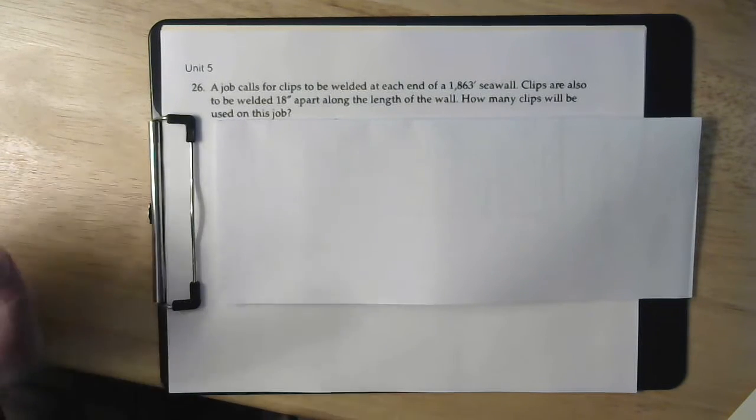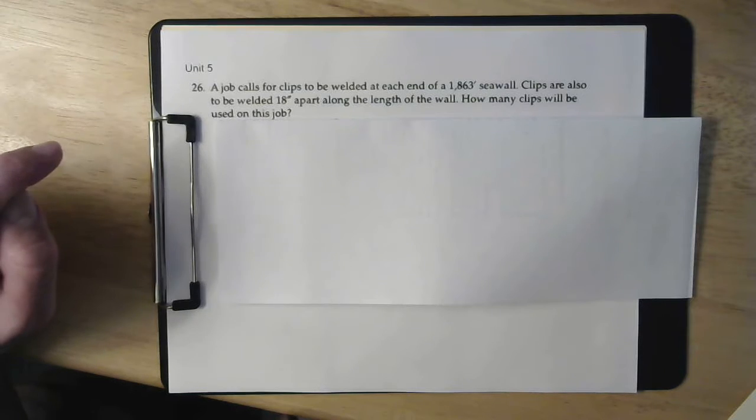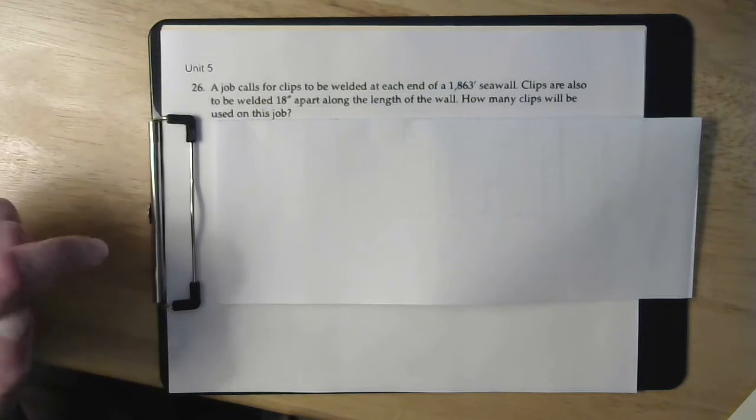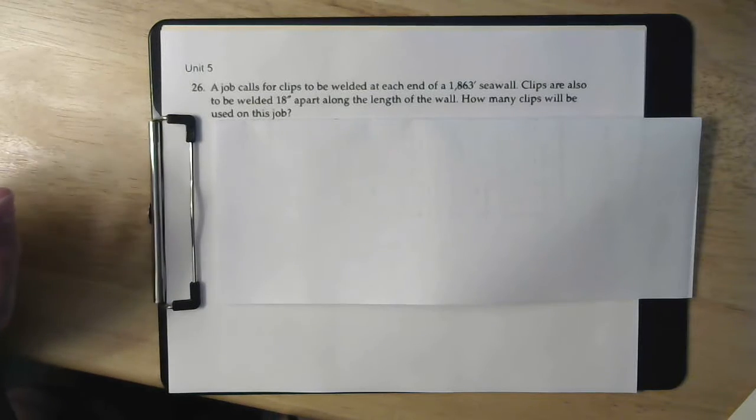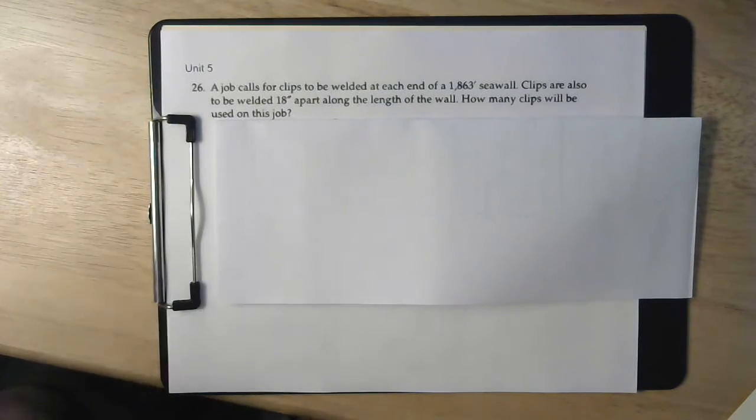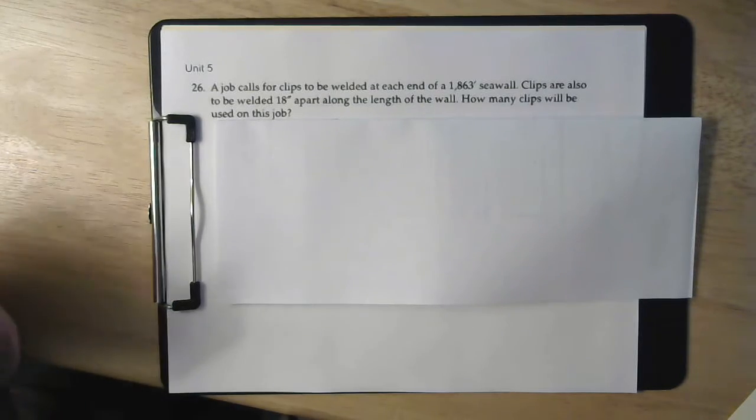So first thing to notice is that the seawall is measured in feet, and then the clips are welded 18 inches apart. So at some point we're going to have to deal with the fact that they're in different measurements. But for right now, I just want to show you how to get started.